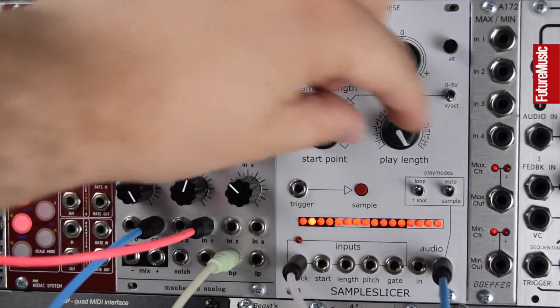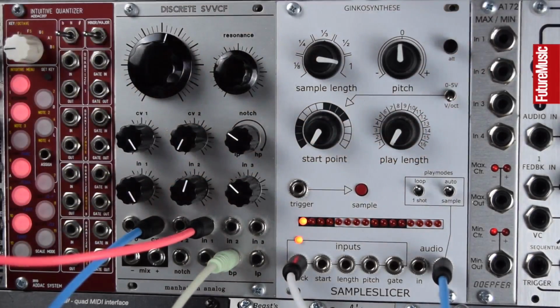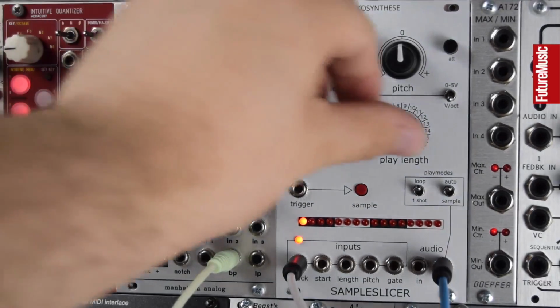Let's play around with the play length. You can hear this sort of clicks on each clock pulse. That could be great if it's clocked in time, or that might not work for your particular patch.